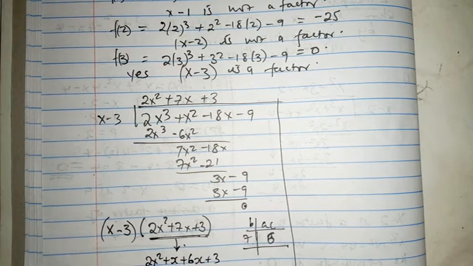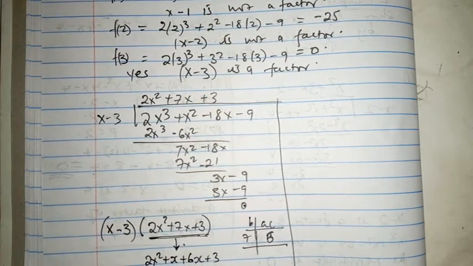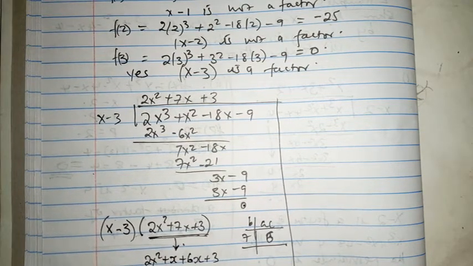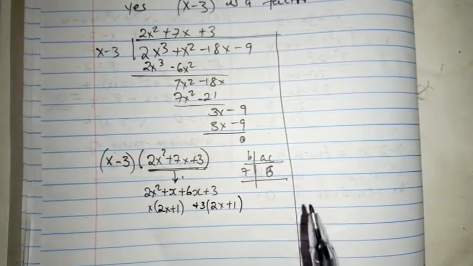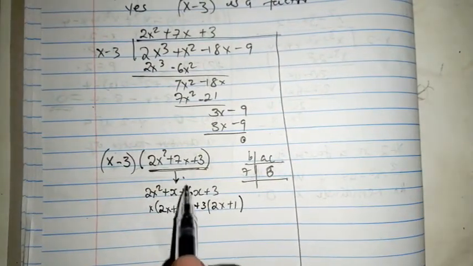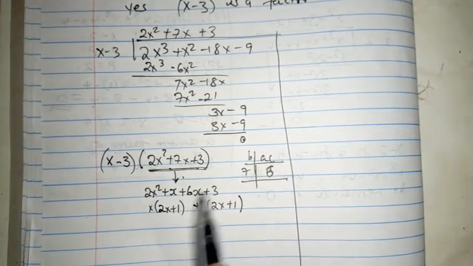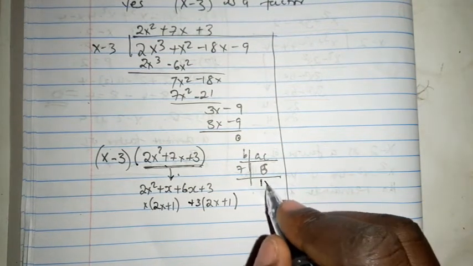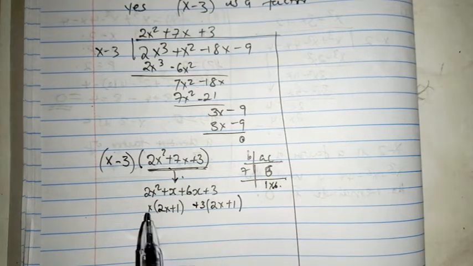We replace the middle term with the factors that we have realized, 1 times 6, and 1 plus 6 giving us 7.